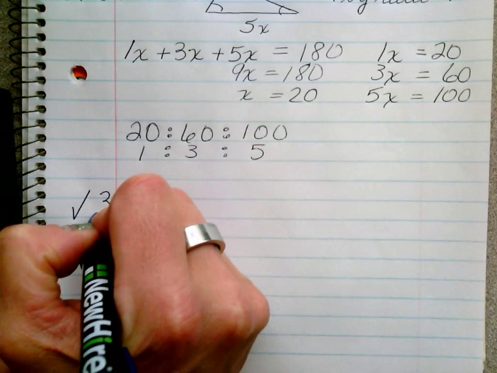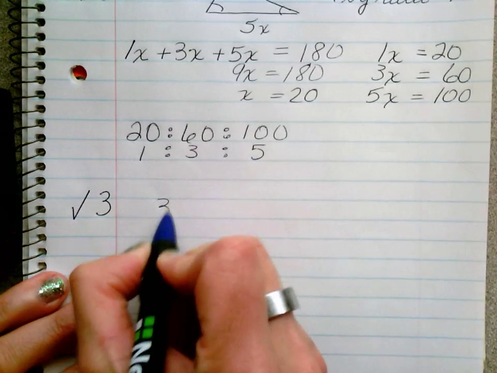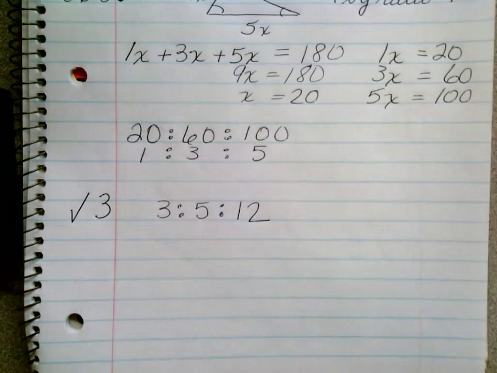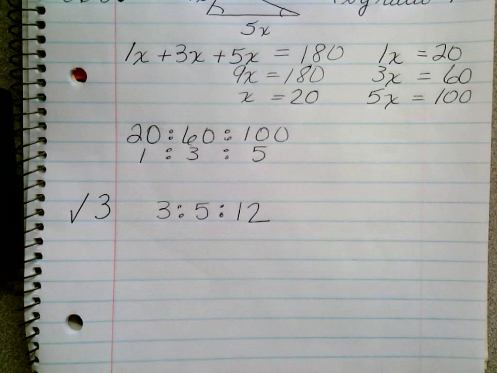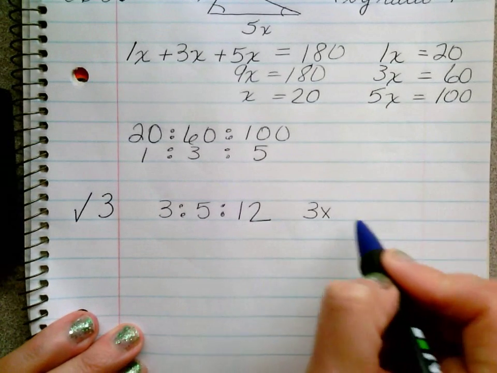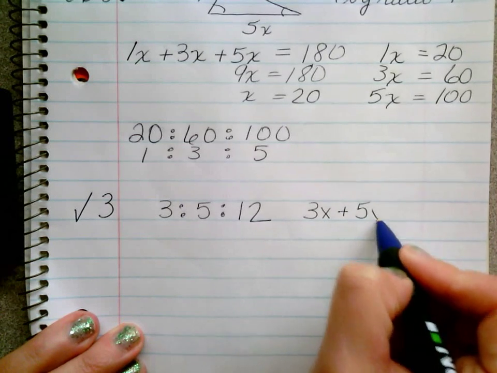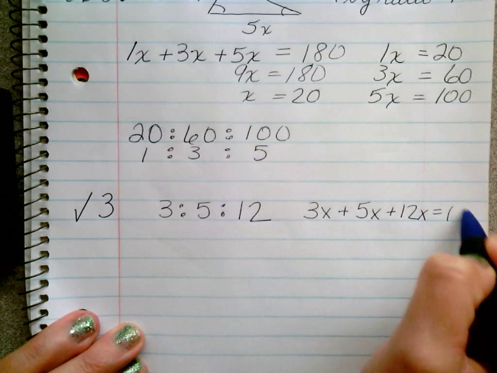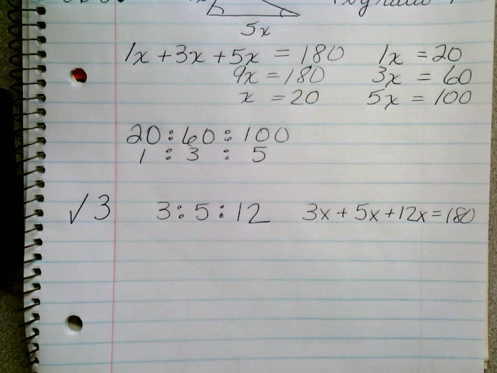The ratio of the angle measures of a triangle is 3 to 5 to 12. Find the angle measures. Same thing, okay? Only the smallest is a 3x, medium, large. Altogether, there's still 180, okay?